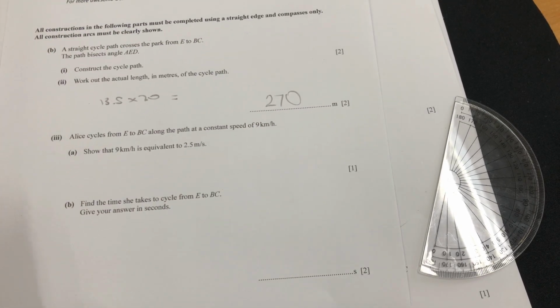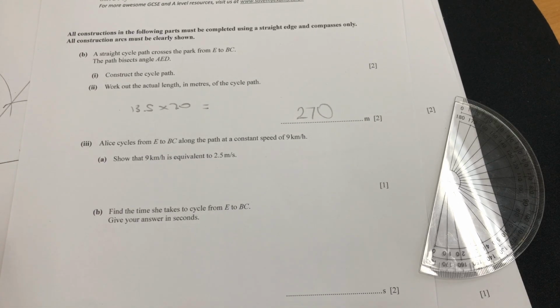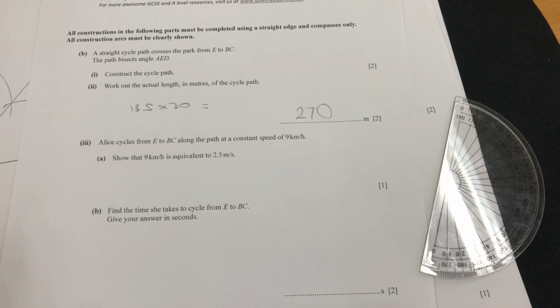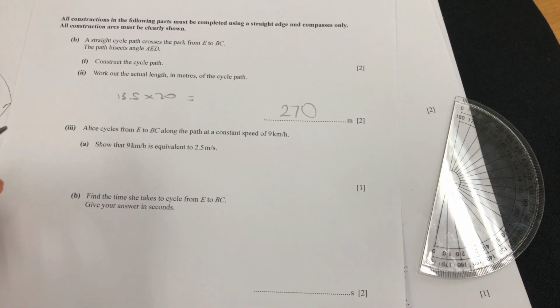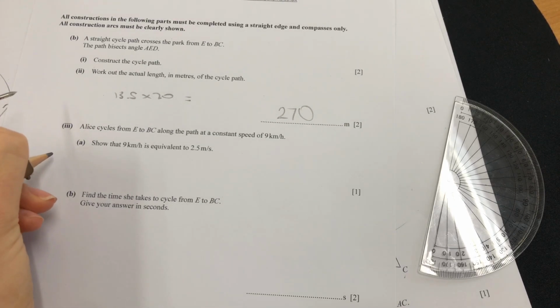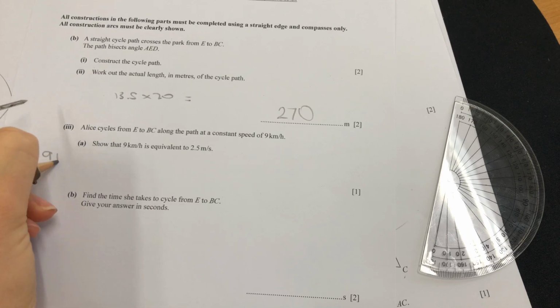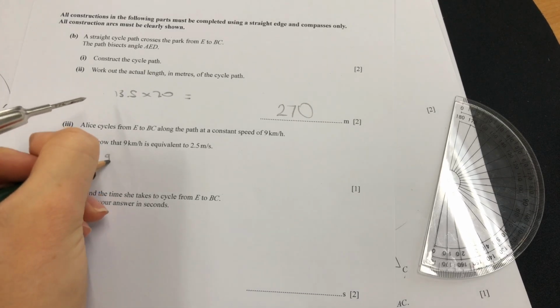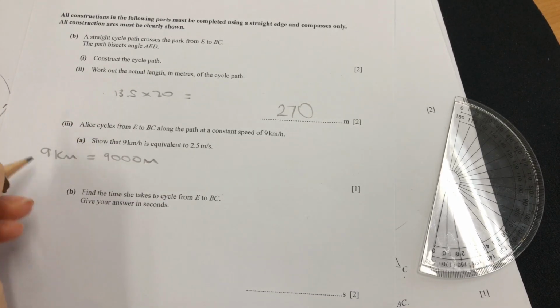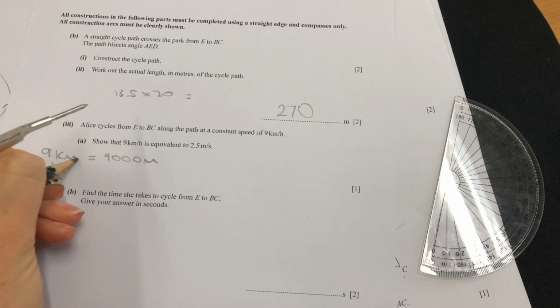Next question. Alice cycles from E to BC on the path. Okay, so we're still talking about this path I just drew at a constant speed of 9 kilometres per hour. Show that 9 kilometres per hour is equivalent to 2.5 metres per second. So what I've got to do here, I've got to think about what 9 kilometres is in metres. Now how many metres in a kilometre? Obviously there's 1,000, so 9,000 metres it is. And 1 hour, okay, so what we're starting with is 9 kilometres per hour.